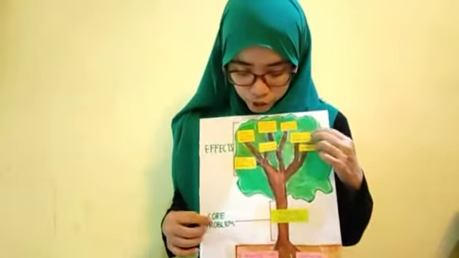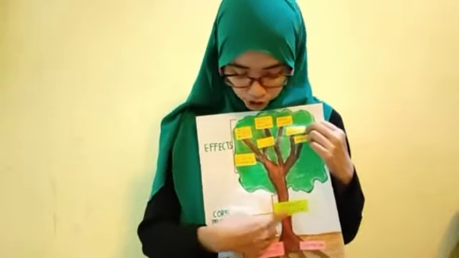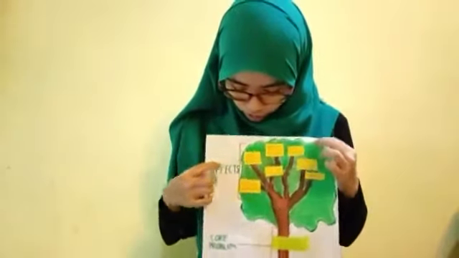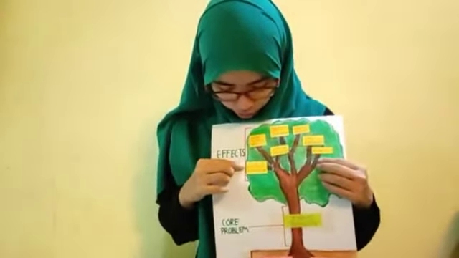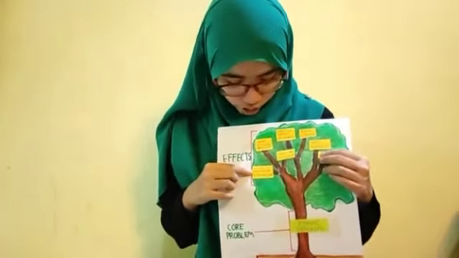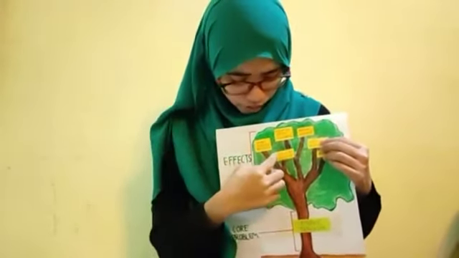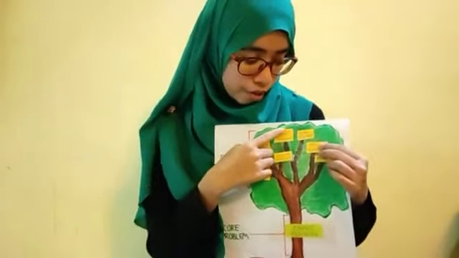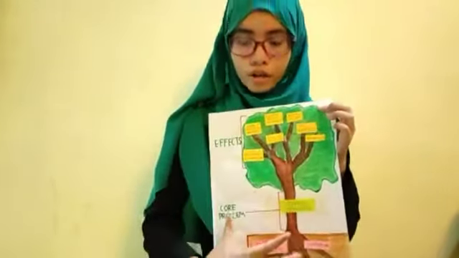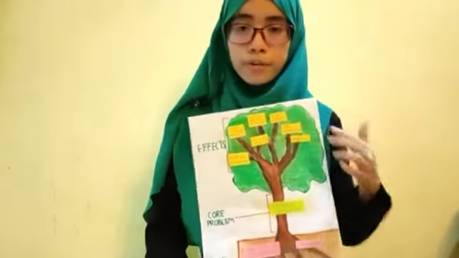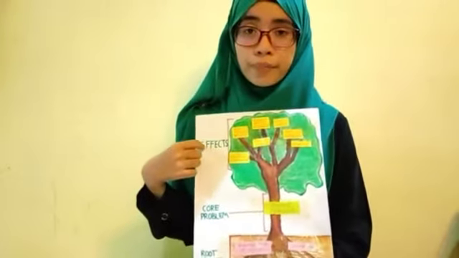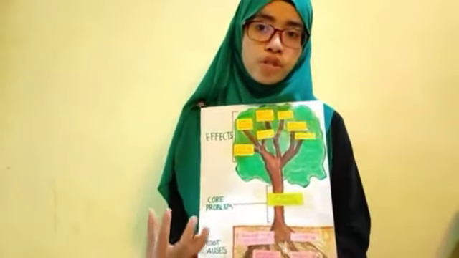The core problem of the issue is the ethnic tension. We put it in the trunk, while on the branches we have the effects of the conflict. Examples are the culture of exclusion and domination, cycle of violence, fear, mistrust, prejudice, negative group solidarity, sexual violence, impunity, and also refugees. So all of the conflict parts are represented by this tree, which are the root causes, core problem, and the effects. So we understand the nature of the ethnic tension in Burundi.